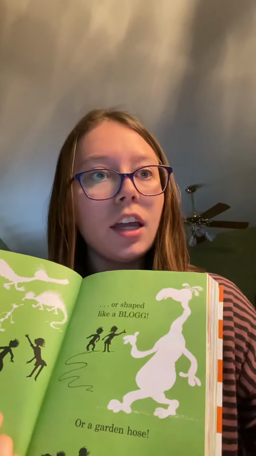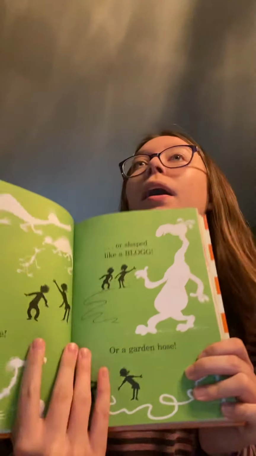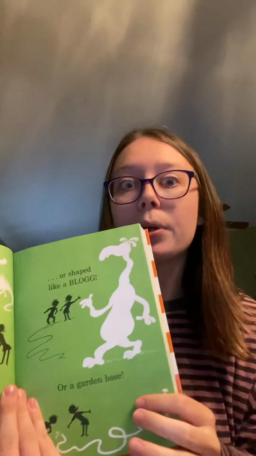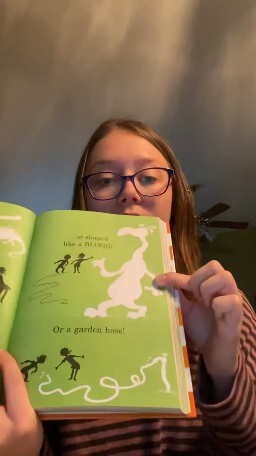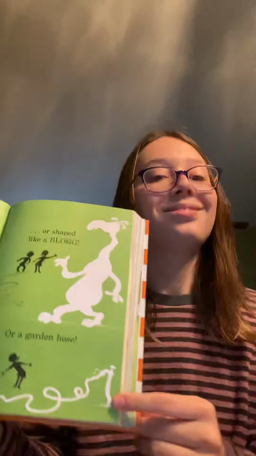What if you were shaped differently? If you could be shaped differently, what type of shape would you want to look like? Is there a shape that you would want to look like? Ooh, maybe I would be a star. I think that would be pretty cool to be a star. Would you want to be shaped like the blog or a garden hose?